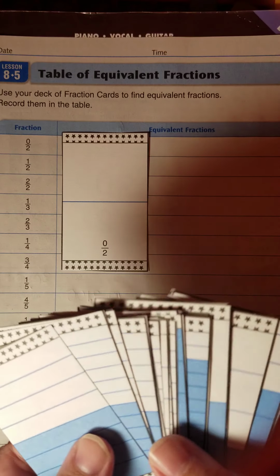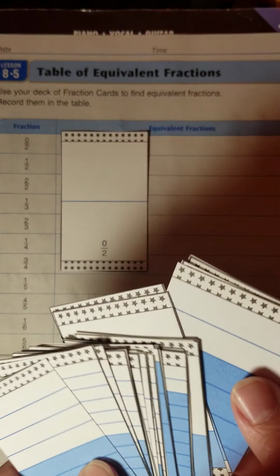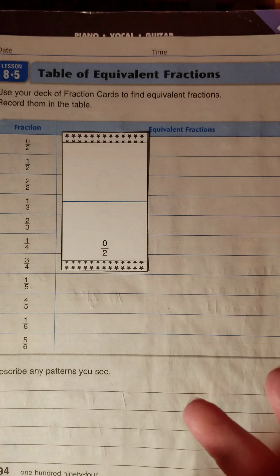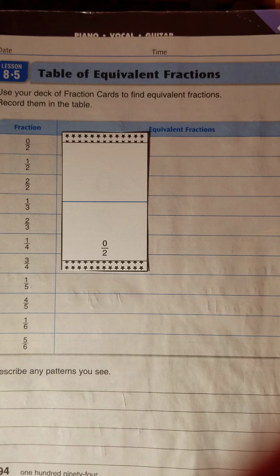And in order to do this activity, you have to have time to go through these cards and hold them next to each other and compare them. So we've talked earlier this year about how the word equivalent means equal. It's connected to the word equal, which means the same.